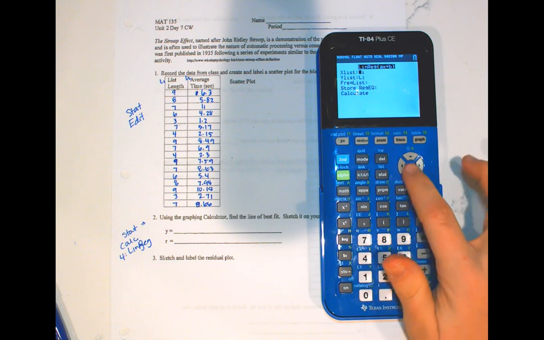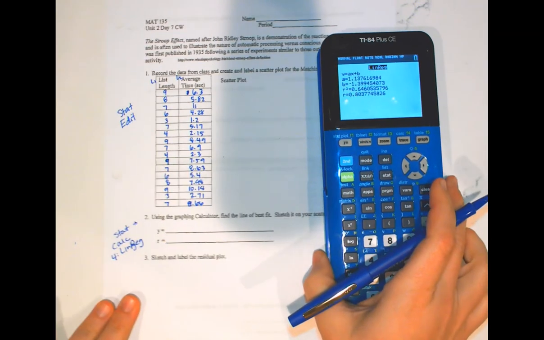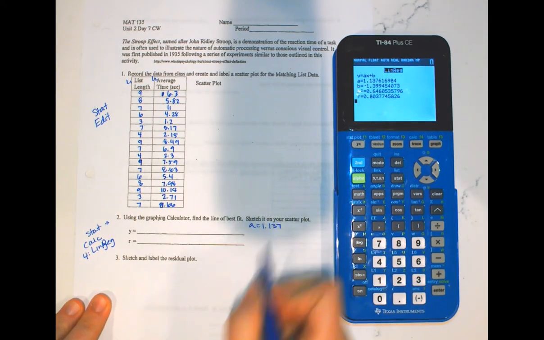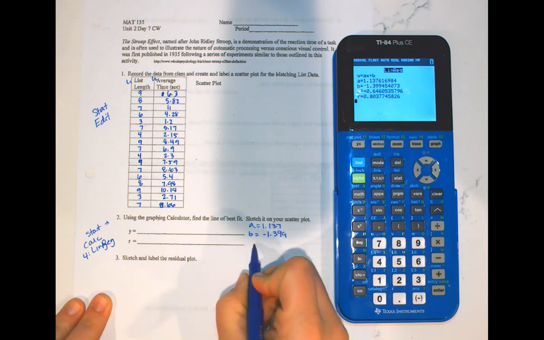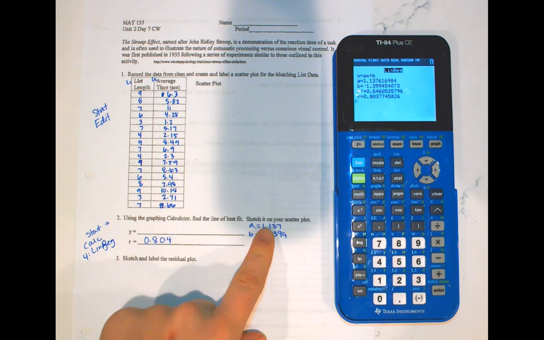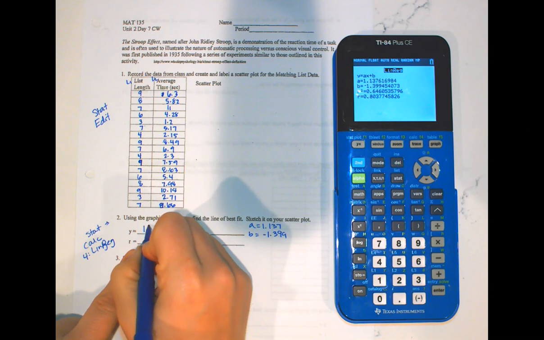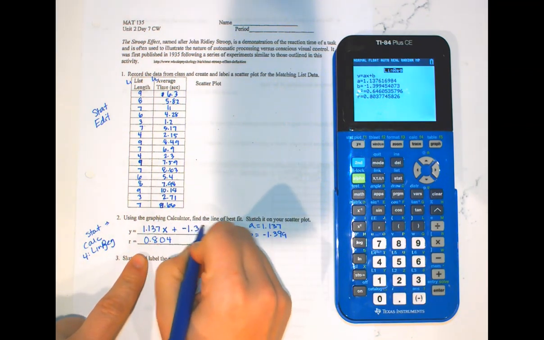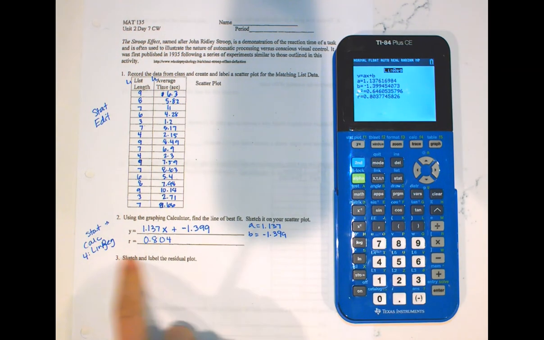List 1 and list 2 is where we put our data. So we'll go ahead and hit calculate. So my A value is 1.137. My B value is negative 1.399. And R here is 0.804. So when I write my equation, remember this is AX plus B. So I'd write A first, 1.137x plus negative 1.399.